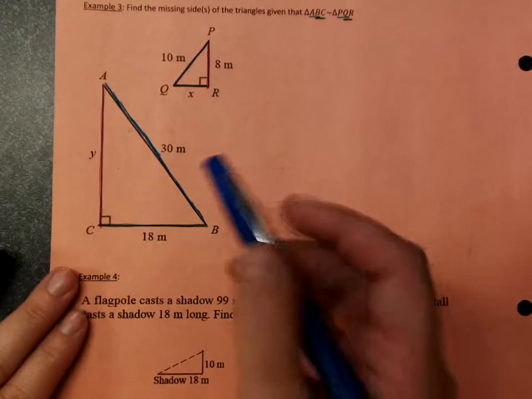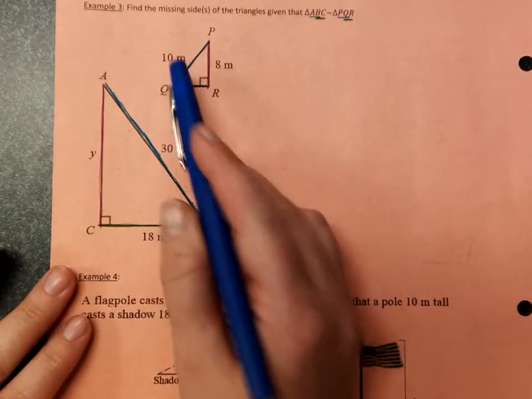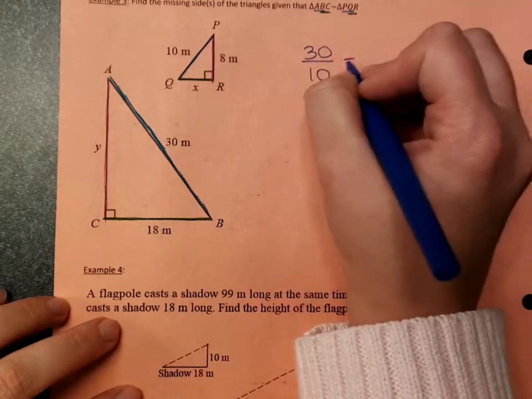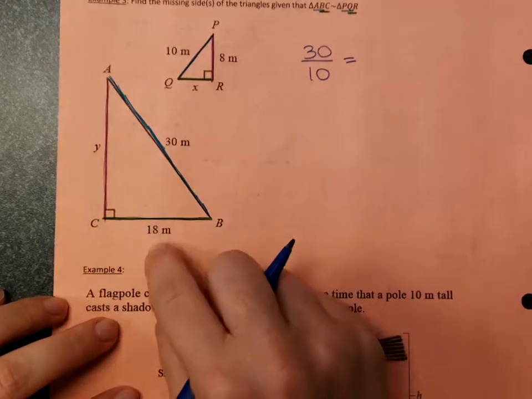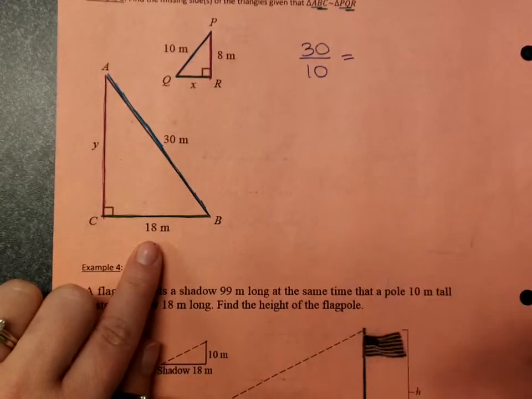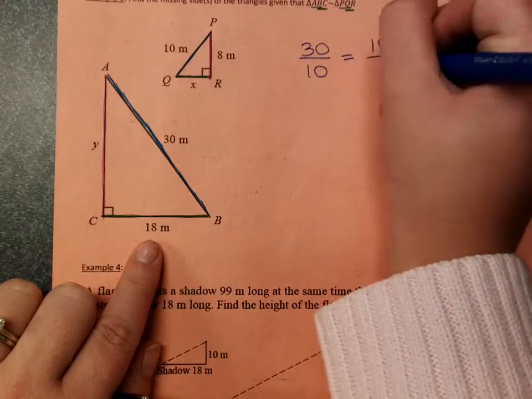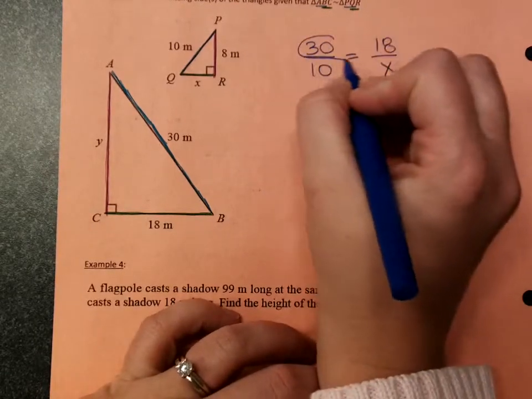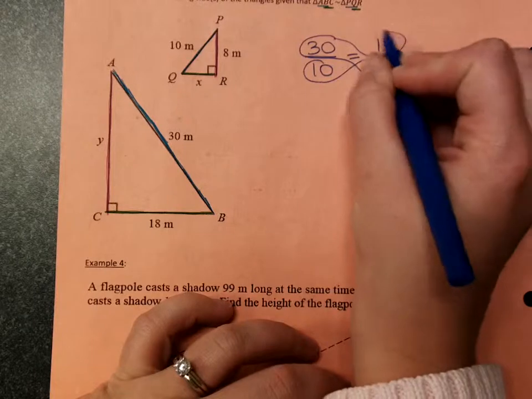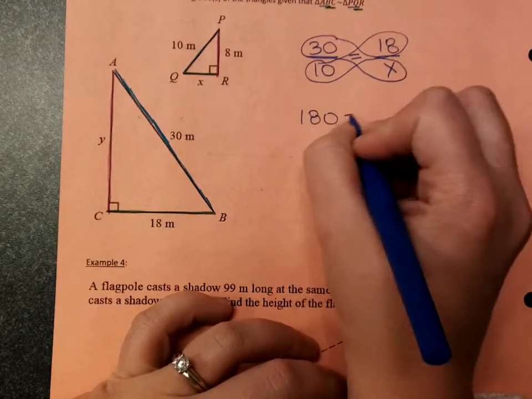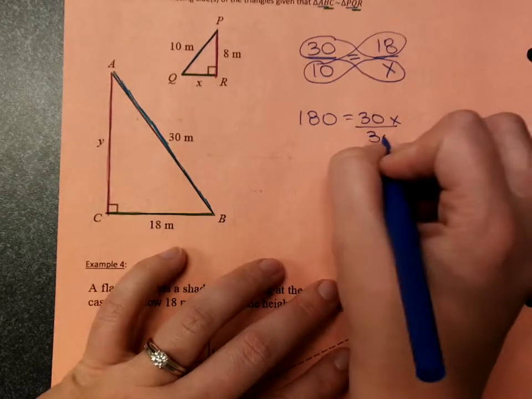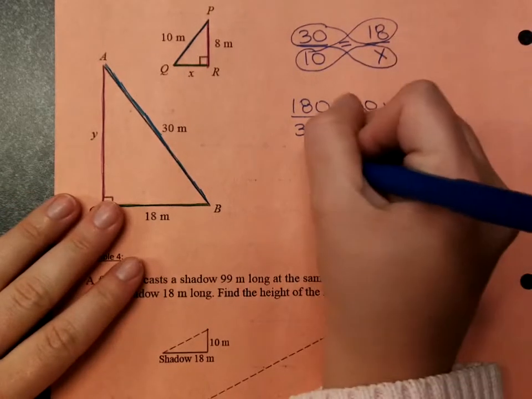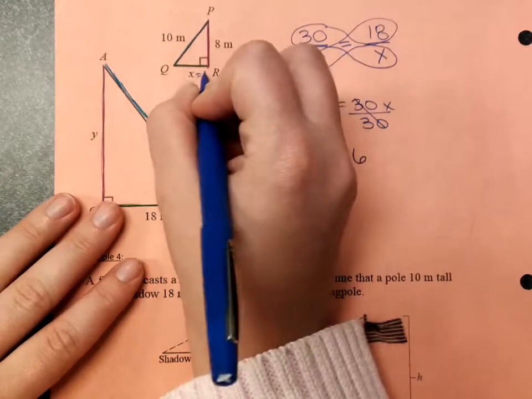All right. Then we just find our proportion. We have the two blue sides. We have the two hypotenuses. And I'm going to go left to right. So I'm going to say 30 is to 10 as, and I can choose to solve for x first or y first. It doesn't matter. I'll go ahead and solve for x first alphabetically. 18 is to x. And again, left to right or big to small, however you want to look at that. So I have 30 times x equals 10 times 18. That's 180 equals 30x. Divide by 30. That should be 6 for the small side here.